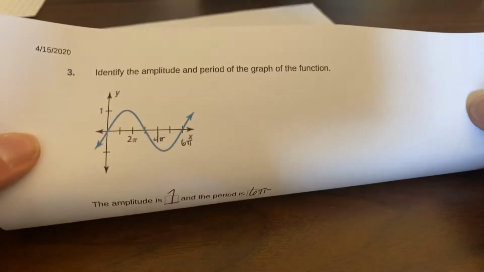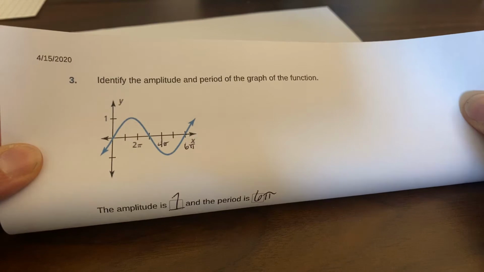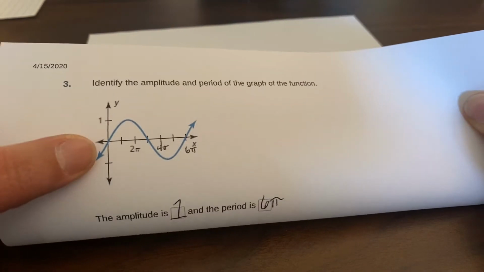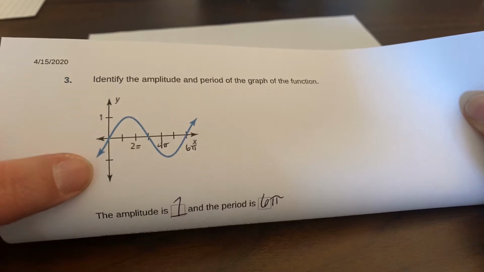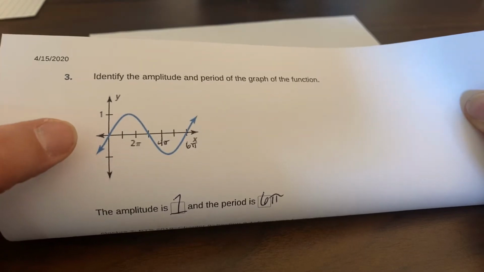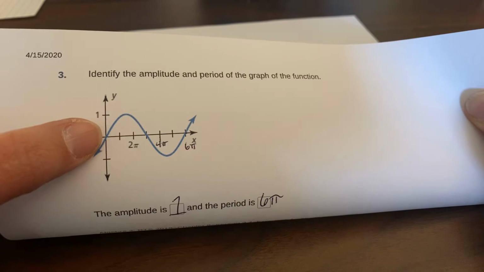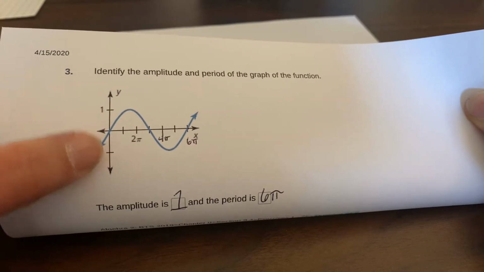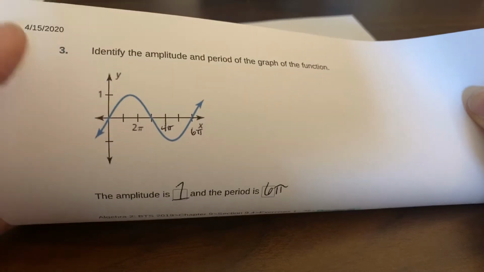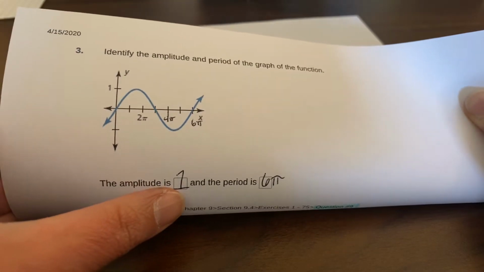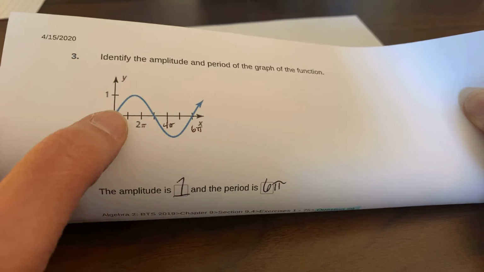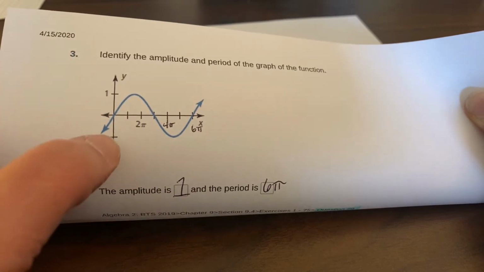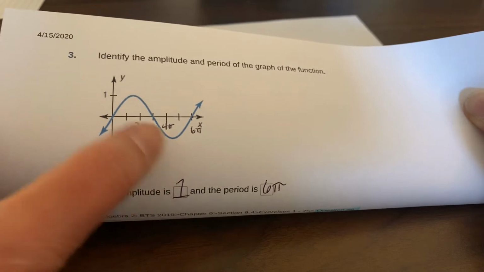to question 3. It said identify the amplitude and period of the graph of the function. And so we have this function here. It looks like a sine function because it goes through the origin, right? It goes up to +1 and down to -1. And so there's no change in the amplitude. The amplitude is 1. But they don't show us 2 peaks. They also don't show us 2 valleys.